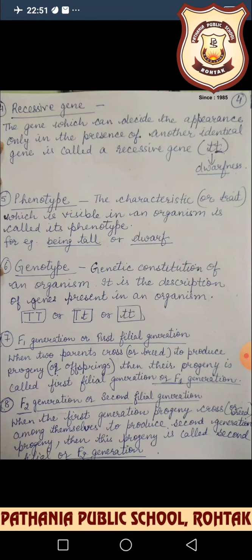What is the F1 generation? When the parents breed or cross, then the first progeny which is obtained is the F1 generation. When the offspring of the F1 generation breed, they produce the next generation which is called the F2 generation.